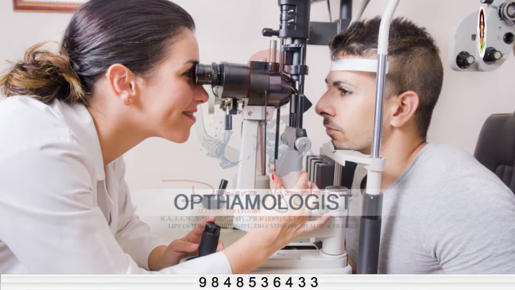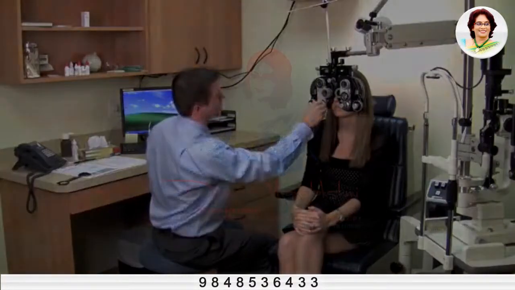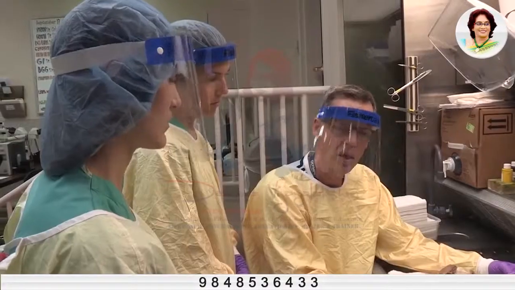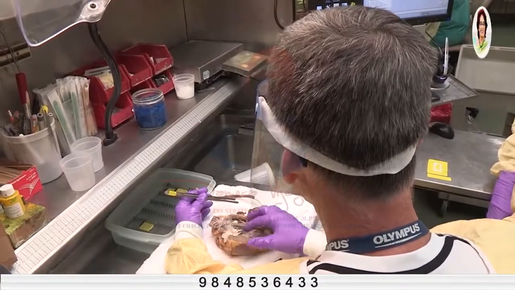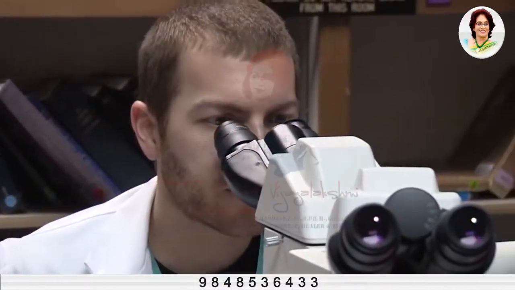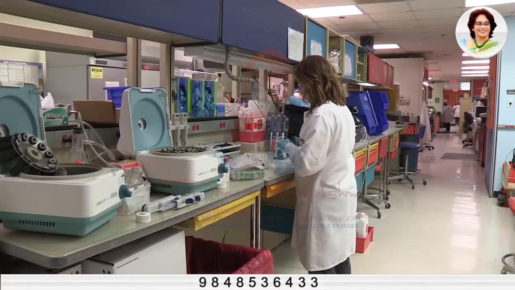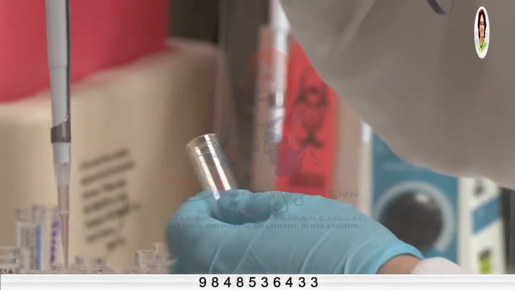Ophthalmologist or eye specialist treats diseases and disorders of the eye. Pathologist investigates the cause of various diseases and the possibilities for their prevention. His duties involve constructing chemical, microscopic and bacteriological tests in labs and examining blood, tissues, urine, etc. to find out the cause of the disease.